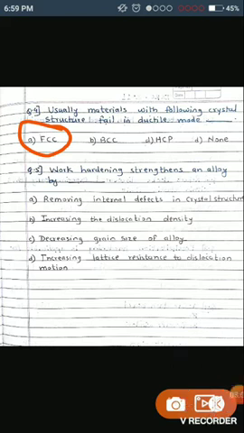Then the last question is related to work hardening: work hardening strengthens an alloy by. The options were removing the internal defects in a crystal structure, increasing the dislocation density, decreasing the grain size of the alloy, and option D, increasing the lattice resistance to dislocation motion. Let us first understand what is meant by work hardening. Work hardening is also called strain hardening. By arresting the strain in a material, the hardness of the material can be improved, which is known as strain hardening. There are 4 types of strain hardening processes.